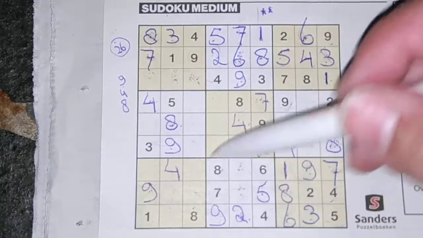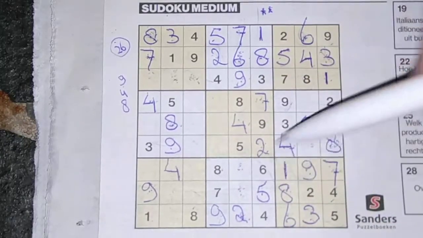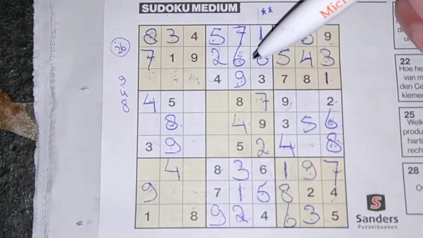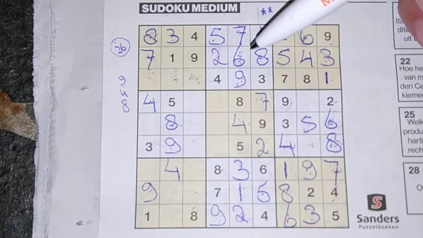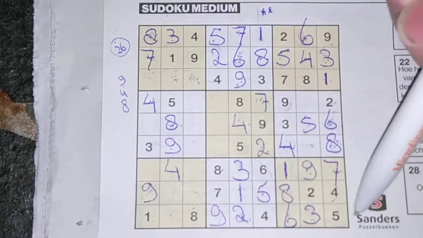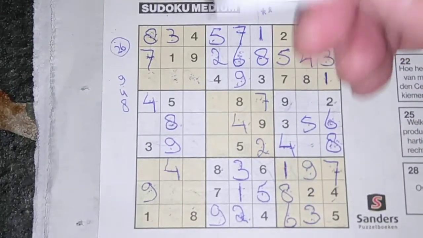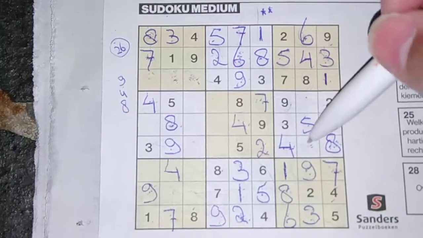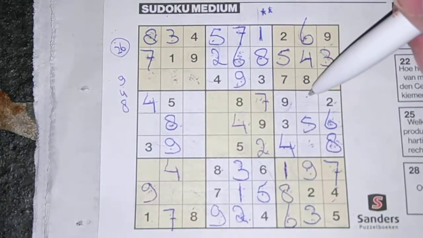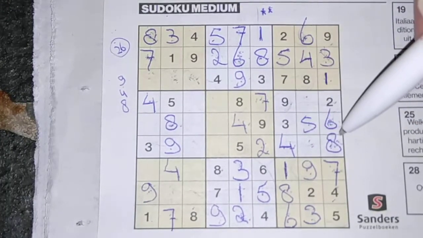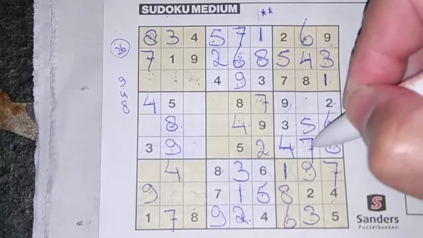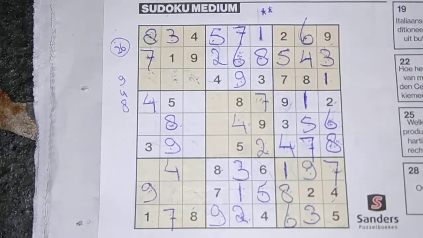2 numbers left in this big square for the numbers 1 and 3. We have a 1 here, no 1 there. 1 should be here, and the 3 goes there. Then 1 number left in this last row for the number 7. 2 numbers left in this big square for the numbers 7 and 1. We have a 7 here, no 7 there. 7 should be here, and the 1 goes there.